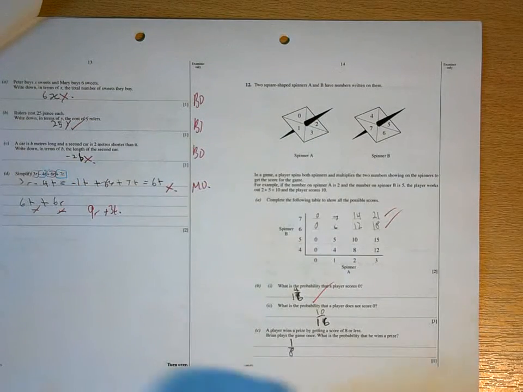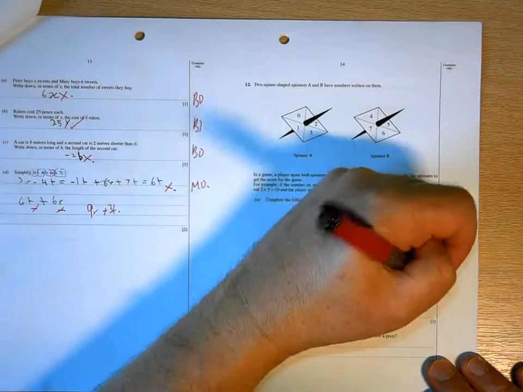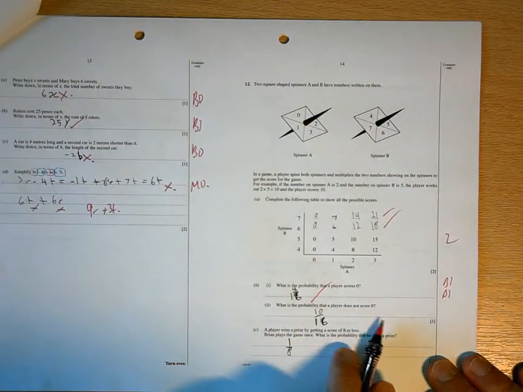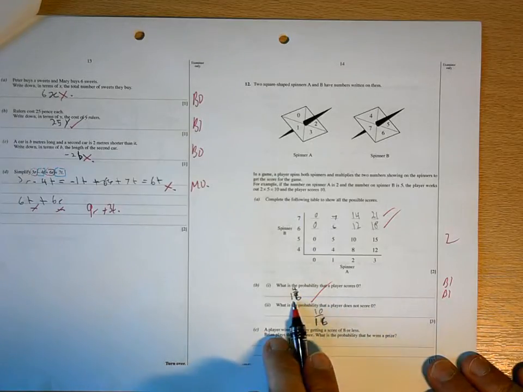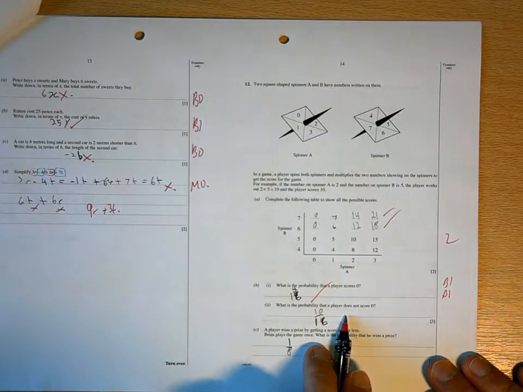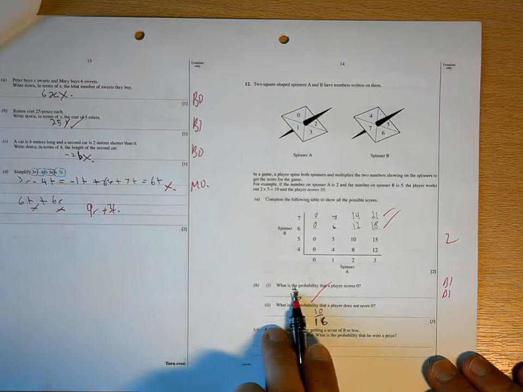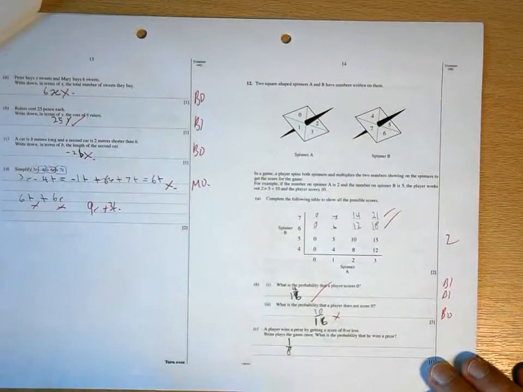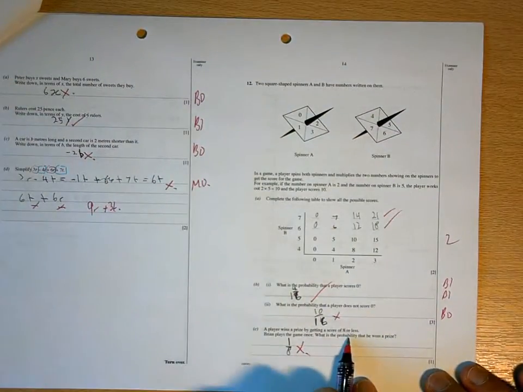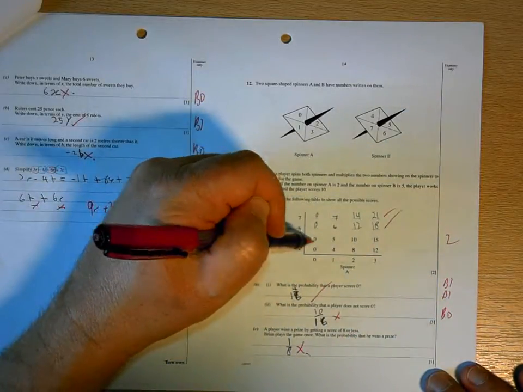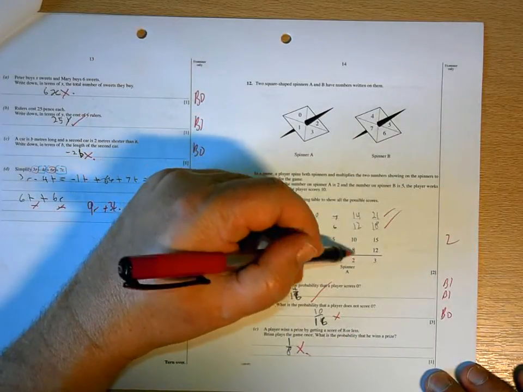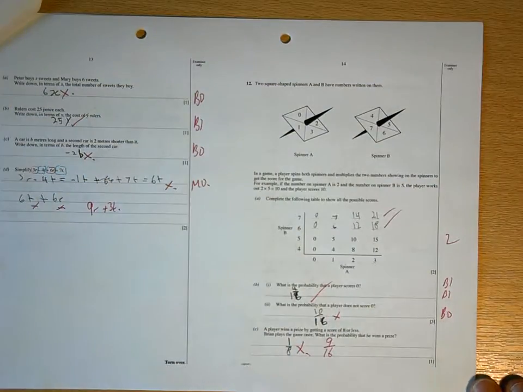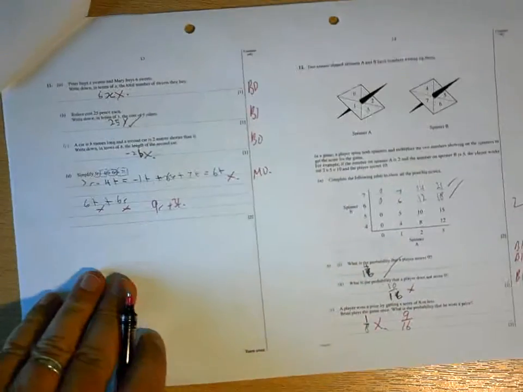Right, so your table's correct, your first probability is correct, and the number on the bottom is correct. The chances of him scoring 0 is 4 out of 16, so the probability of him not scoring 0 is going to be what's left, so it's going to be 12 out of 16. And no, the number of ways of him scoring 8 or less, 1, 2, 3, 4, 5, 6, 7, 8, 9. So we have a 9 out of 16 there. 4, 5 for the page.